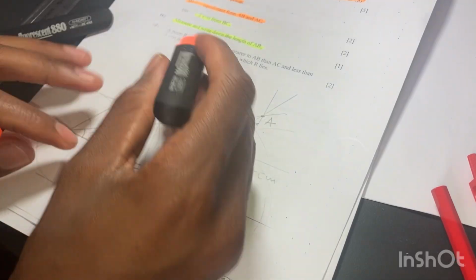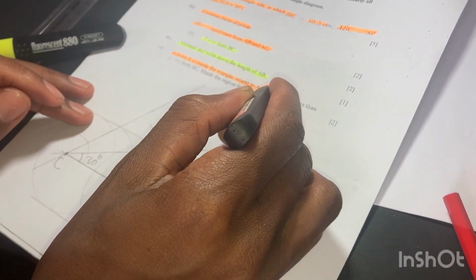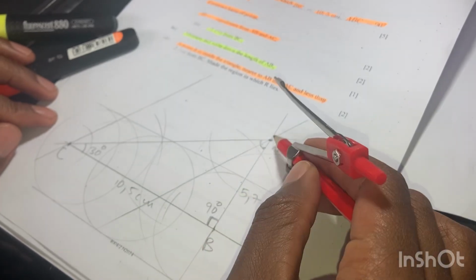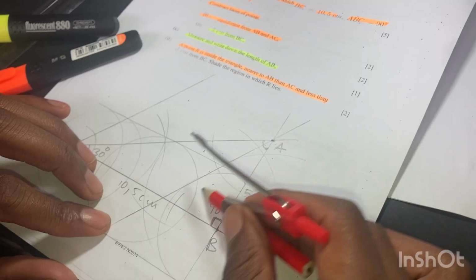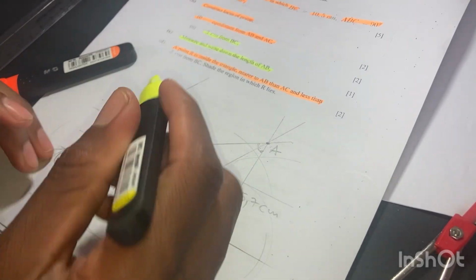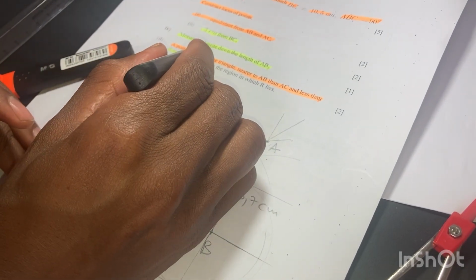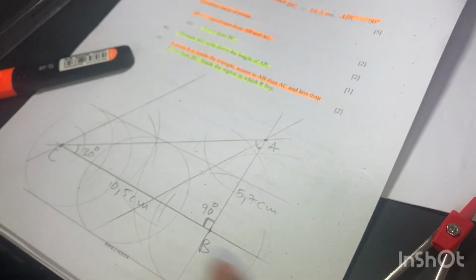They're saying that a point R is inside the triangle nearer to AB than AC. It means it's found in this region. Then they say that it is 3 centimeters from BC. They want me to shade the region in which R lies. So it's also 3 centimeters from BC.